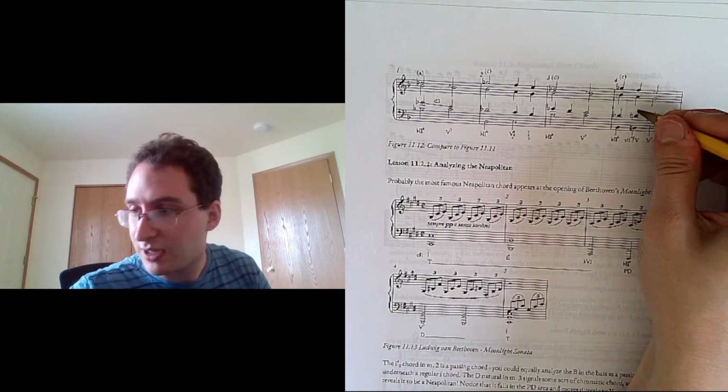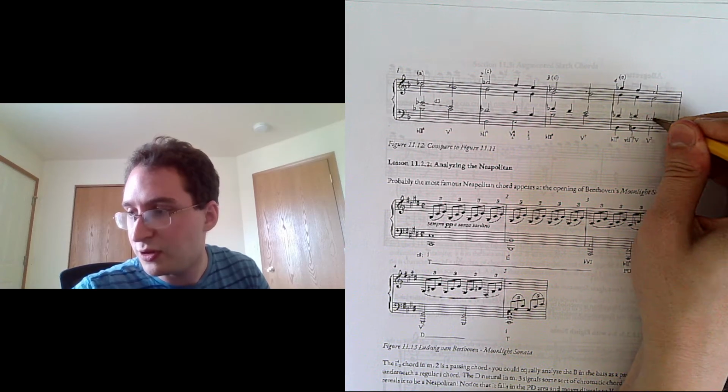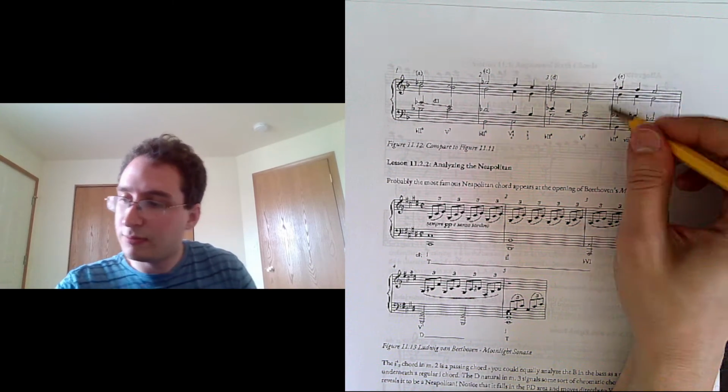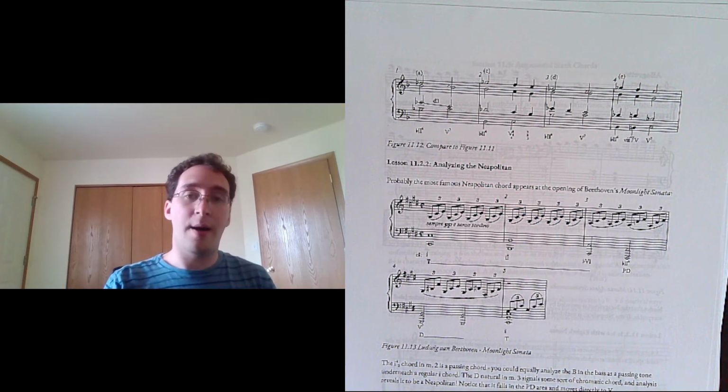Here it actually goes all the way down. So flat 2 up to 2, down to flat 2. So that one's particularly funky. But that's what's going on here.